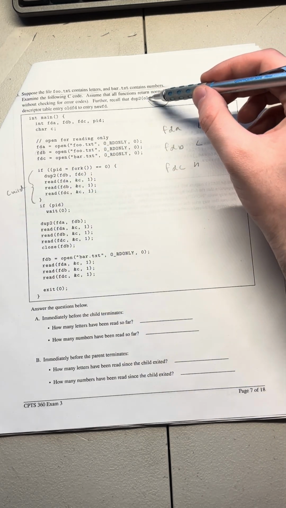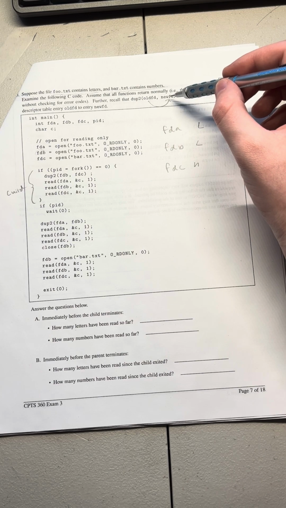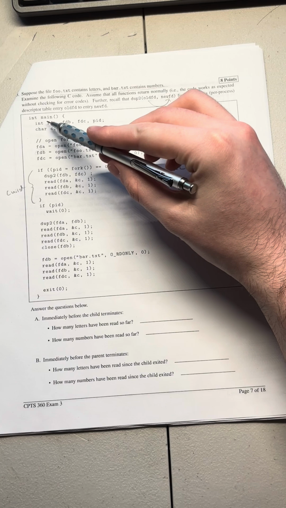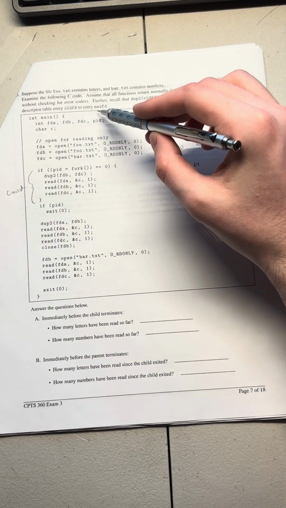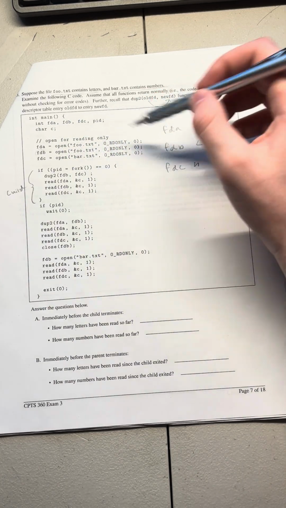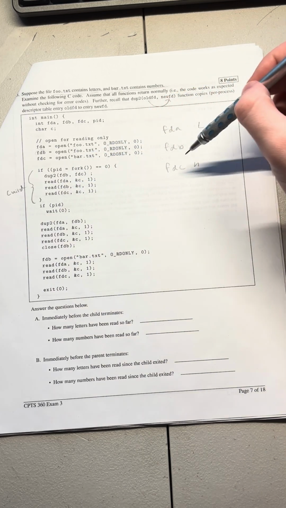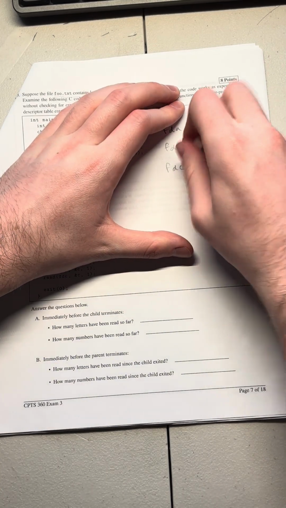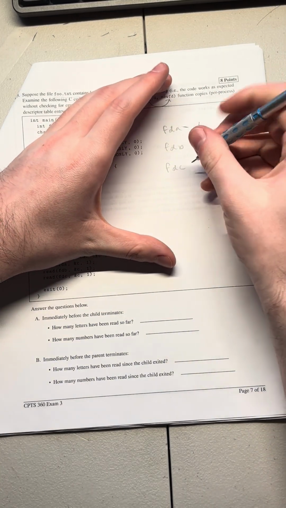FDB is old in this case, and FDC is new. This function copies the per process descriptor table entry old FD into new FD, basically meaning that FDC is now going to be attached to foo.txt, meaning that this is no longer reading numbers, it is just reading letters.